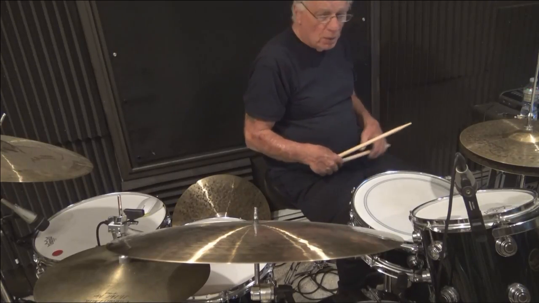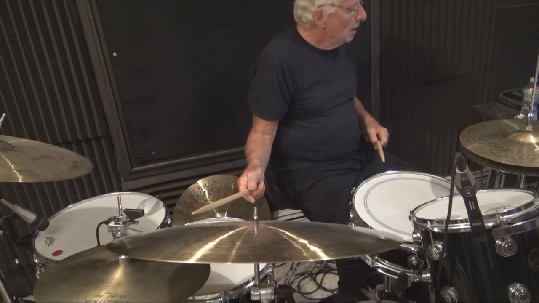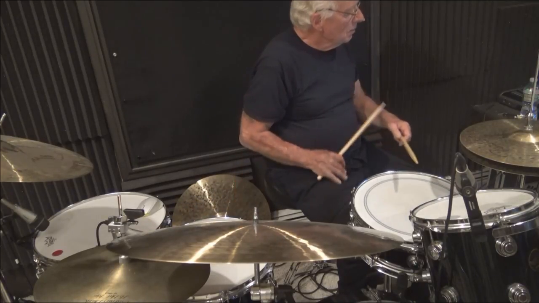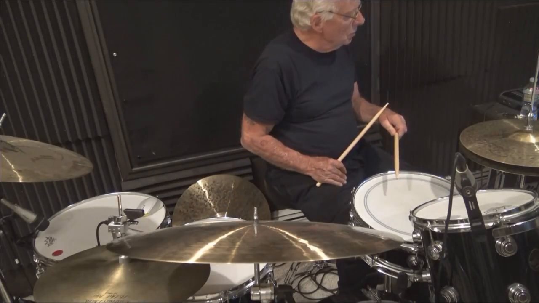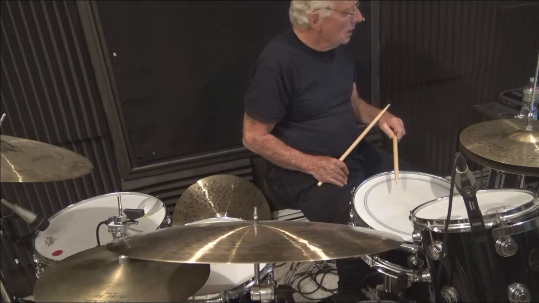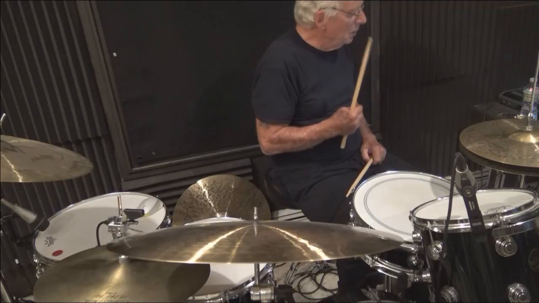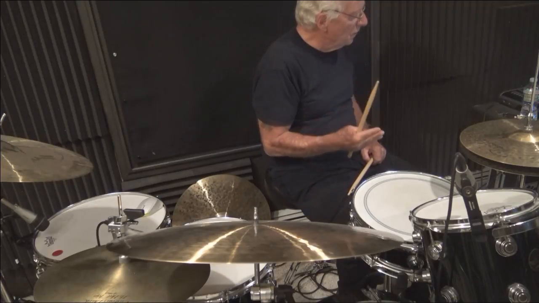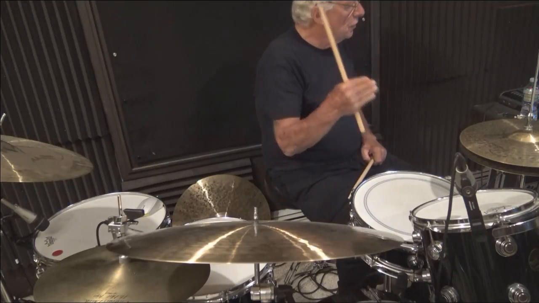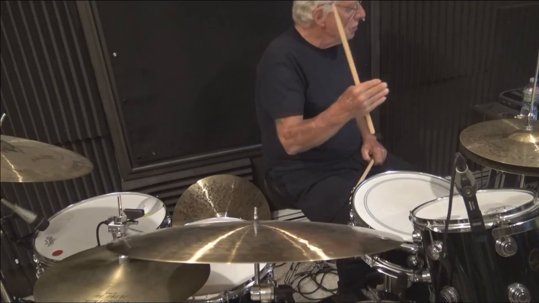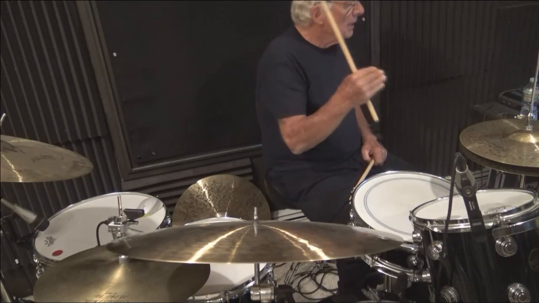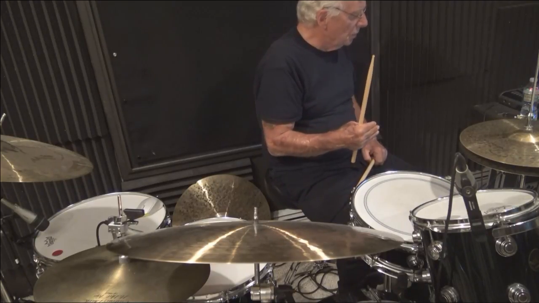I'm going to play with my right hand on the cable hat. My snare drum is going to be doing the 16ths with my left hand. My hi-hat with the foot is going to be playing 1, 2, 3, 4. And I'm going to interpret the Stick Control book, just line 1 and line 2. I'm going to go in and out of line 1 and line 2. Here you go.